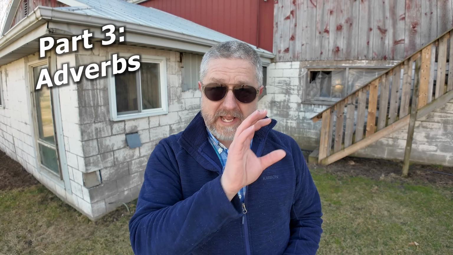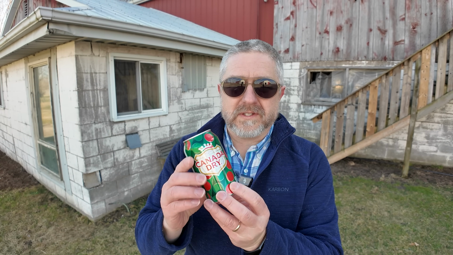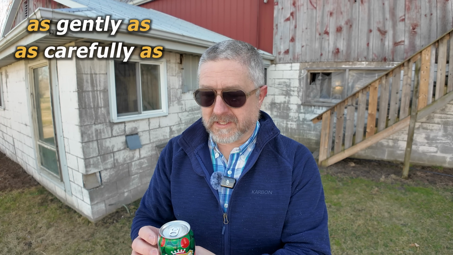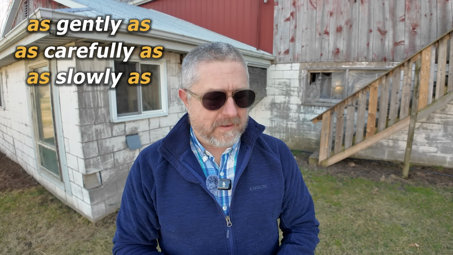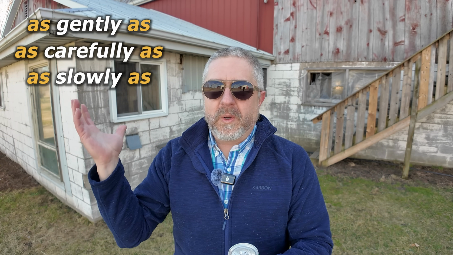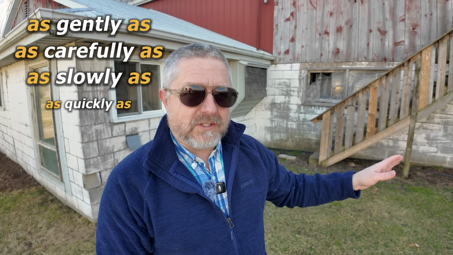So you can also use as with an adverb in the middle to describe an action. If I took this can of soda, this can of pop, this is Canada Dry, and if I shook it, I would want to open it as gently as possible because it's going to kind of shoot everywhere. I would want to open it as carefully as possible. I would want to open it as slowly as possible. And then if for some reason it did explode in my face, I would probably run away as quickly as possible. So you can use as and as with adverbs as well.